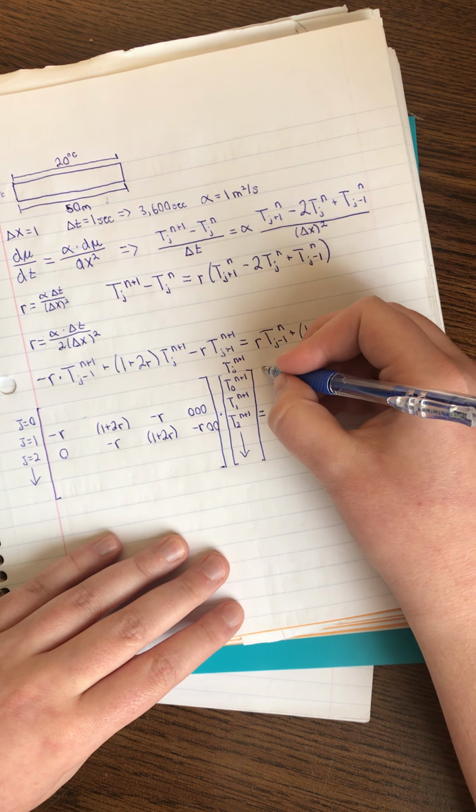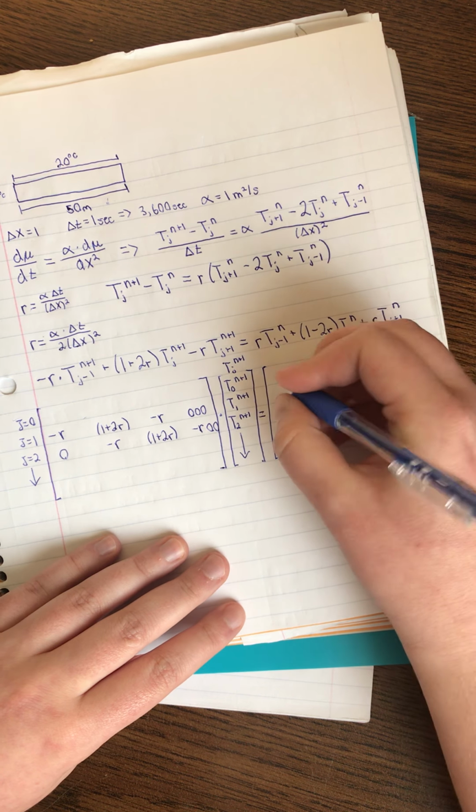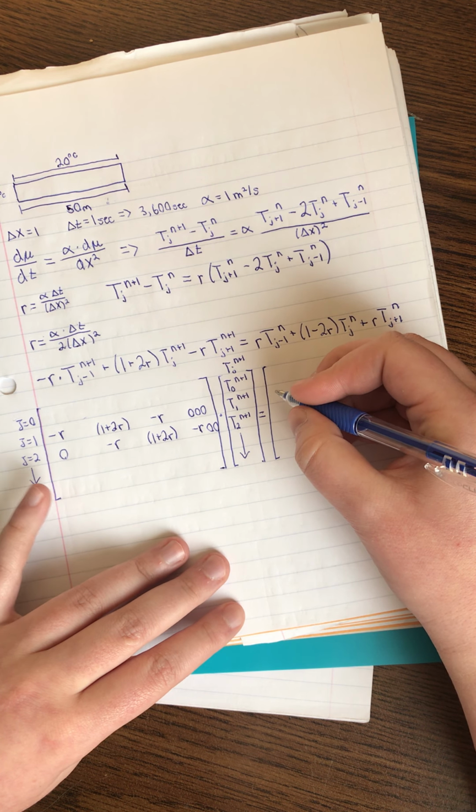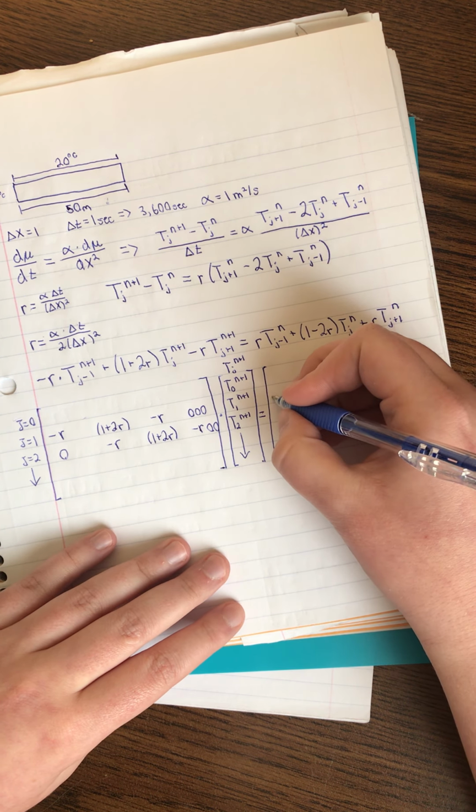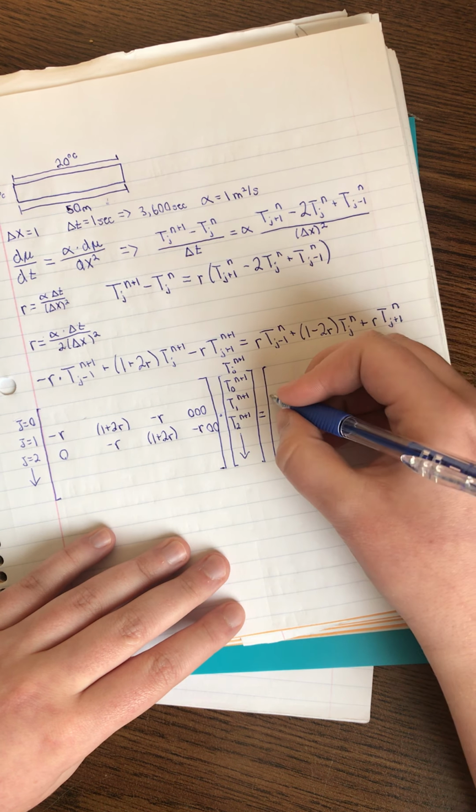So then this matrix is going to be, again, we're going to start with 1. We're going to have our coefficients on this side.